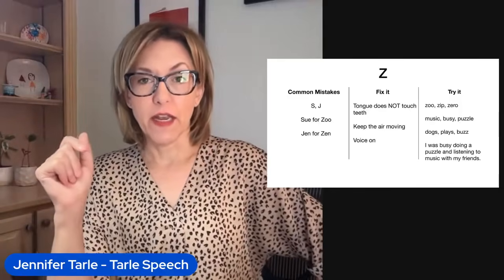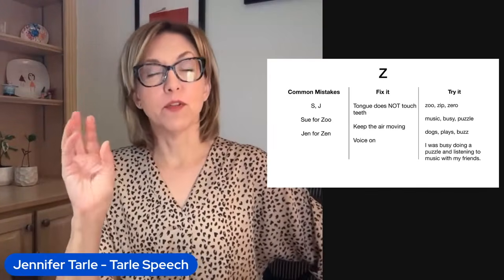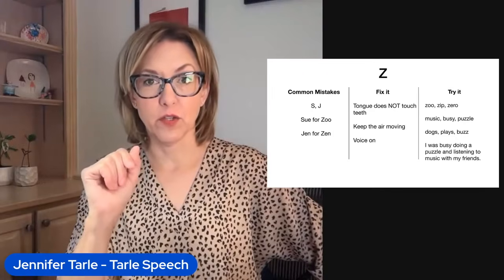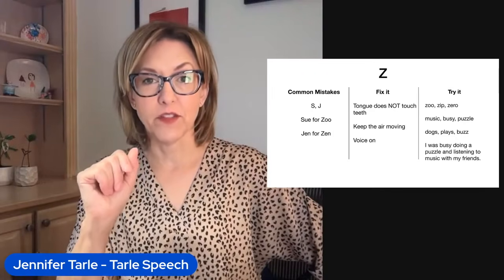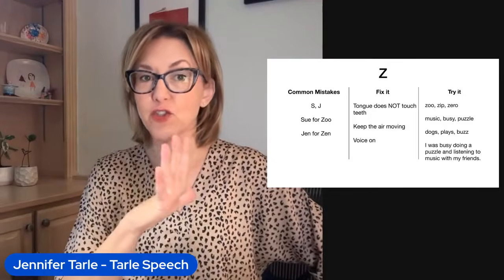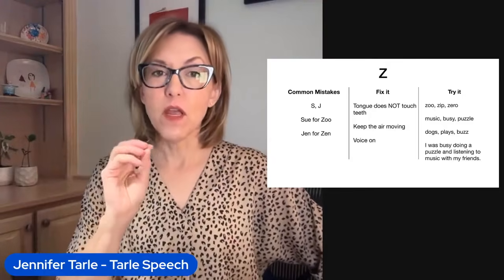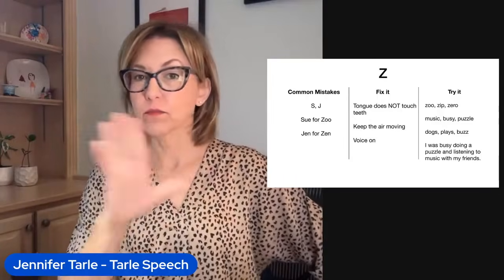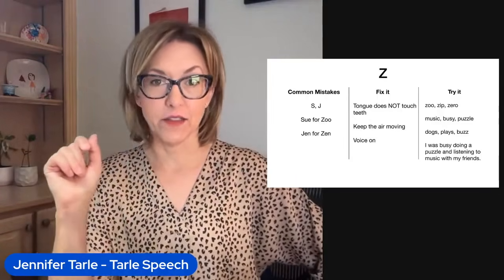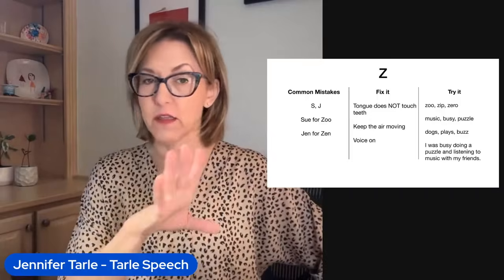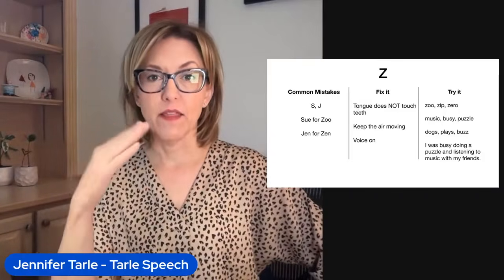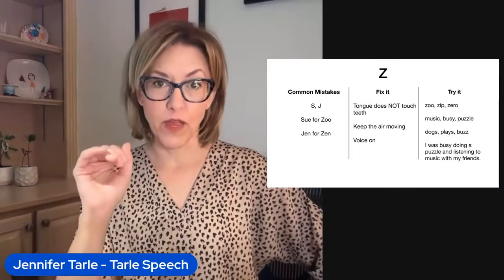The other mistake that I hear is that sometimes people touch their tongue to the teeth and they'll say ja. So they'll say Jen instead of Zen. For the Z sound, the tongue does not touch the front teeth, does not touch at all, and the air is going to keep moving.